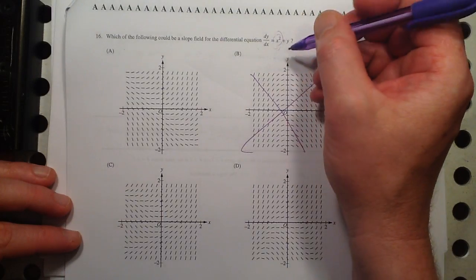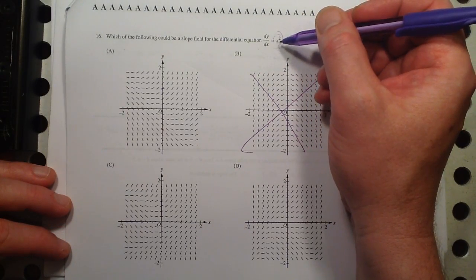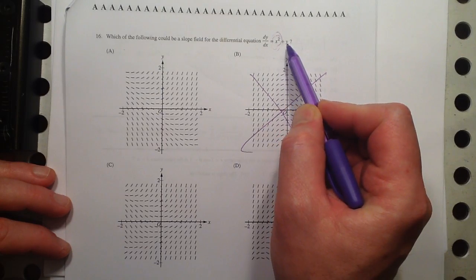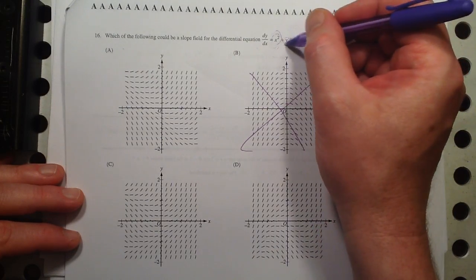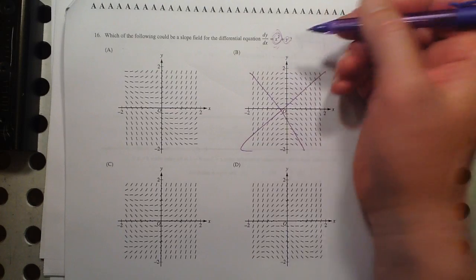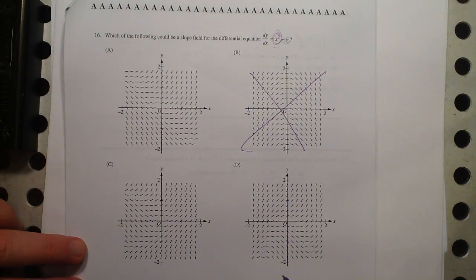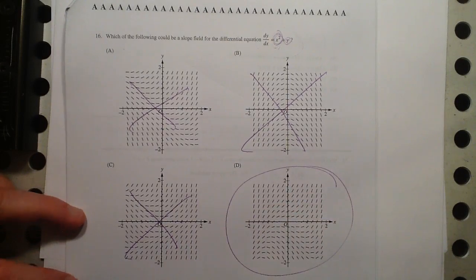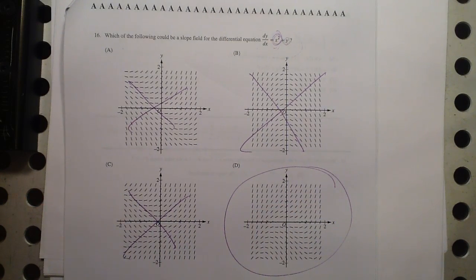In the second quadrant, the x values are negative, but they're getting squared. The y values are positive, so all the slopes in the second quadrant would also be positive, because all those negative x values are squared. I think that actually eliminates these two. So that was a good way to do it, right there.